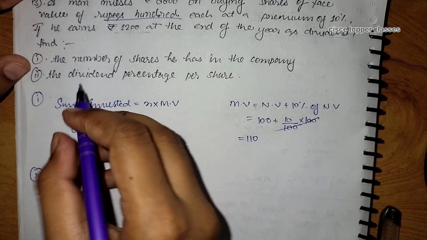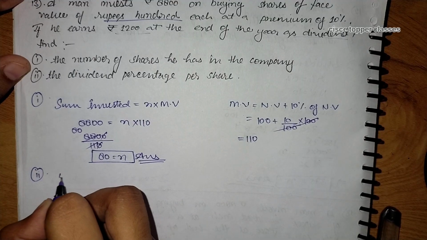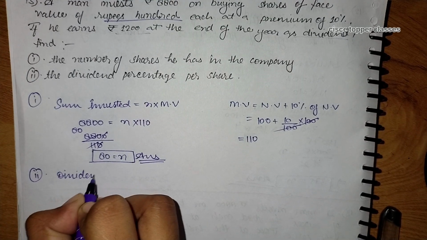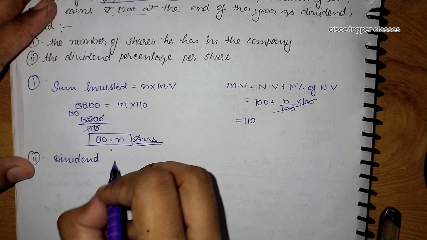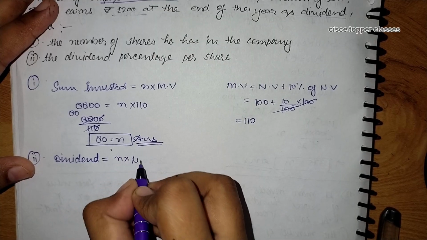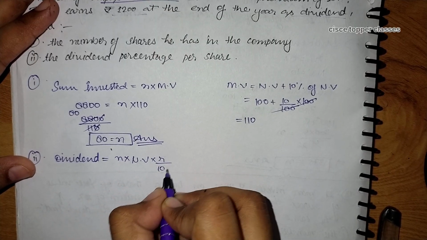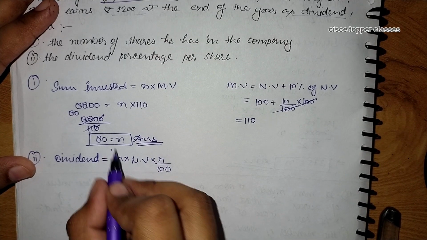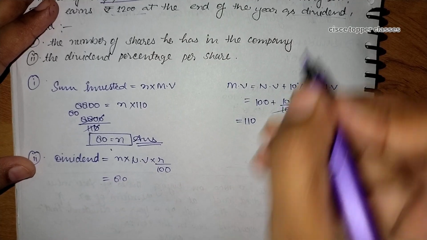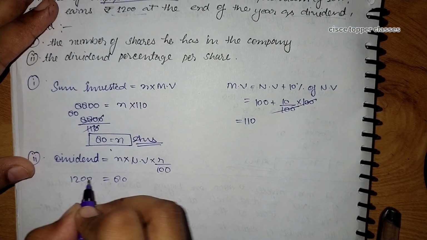Second part is asking about the dividend percentage per share. So we know the formula for dividend. So the dividend is equal to number of shares into nominal value into rate by 100. Rate we have to find in this question. So this we have calculated, number of shares is 80, dividend is given as 1200 here in this question.